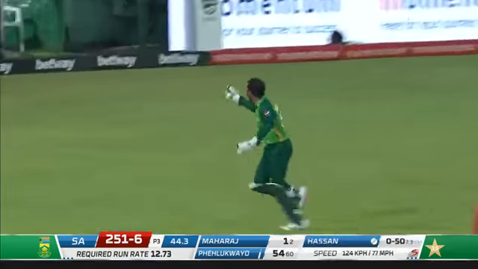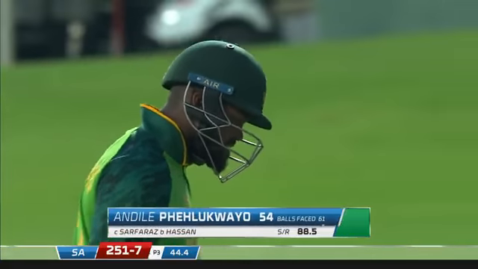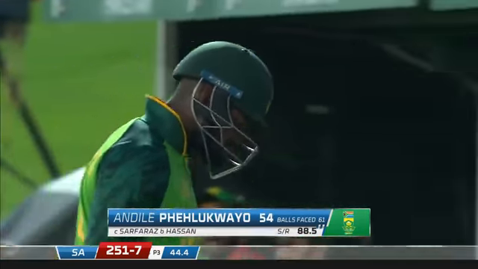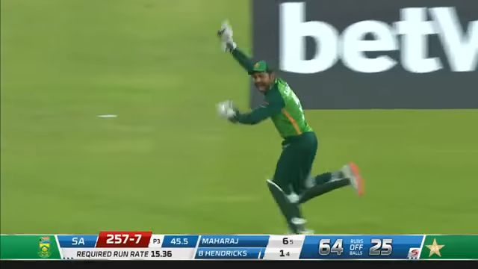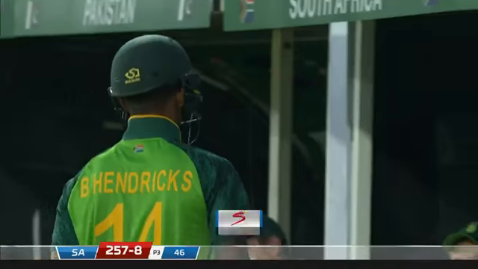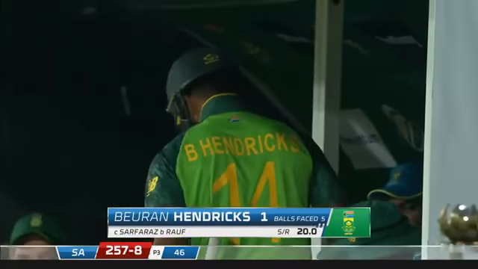Oh, that's gone straight up in the air. Haris Rauf. Oh, and the keeper's going as well. He owned it. He owned it, Sarfaraz. It was going to bounce on Haris Rauf's head, I reckon. He had to get out of the way because Sarfaraz said it was his. There's a shout. There's something on that. Yes, the finger's gone up. Beuran Hendricks is gone. Another wicket for Haris Rauf.